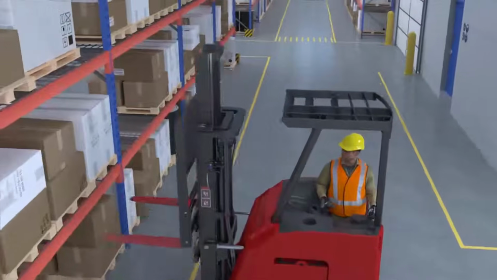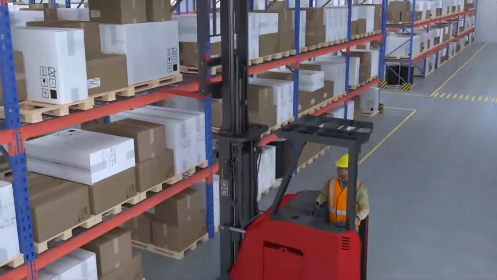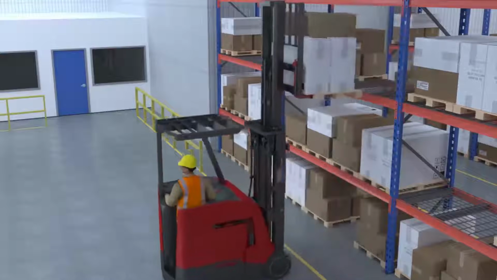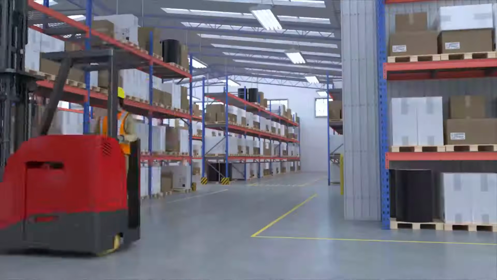And a pro tip for stand-up lift drivers: tip-overs in a stand-up lift are different from sit-down units. You should try to step clear of the equipment if you can.